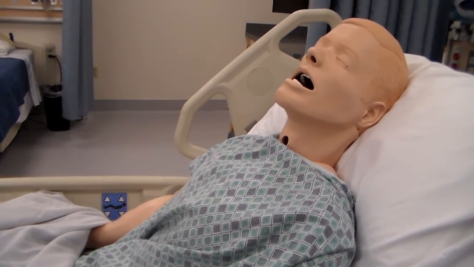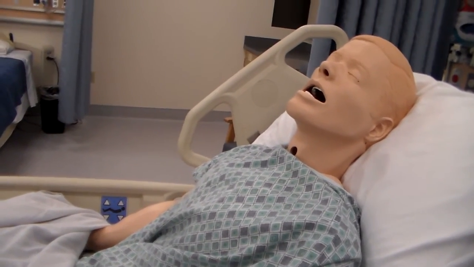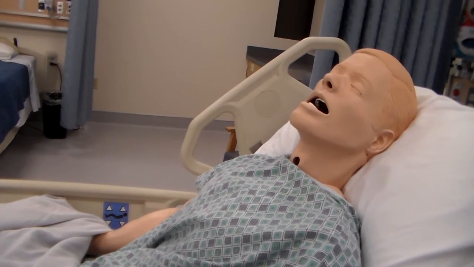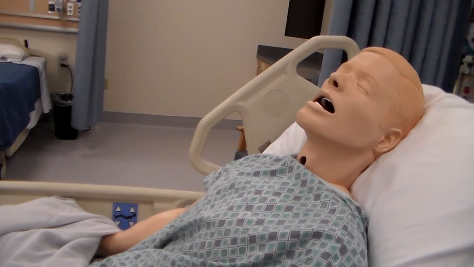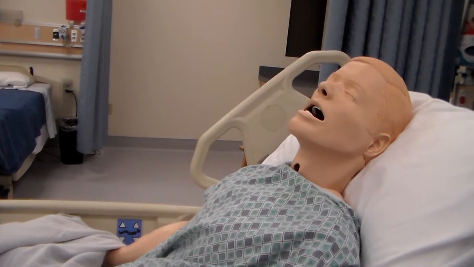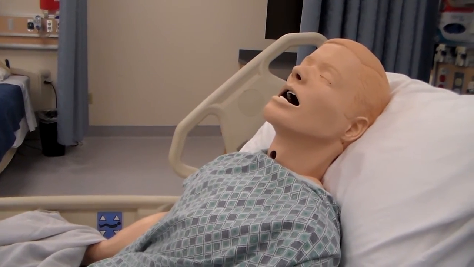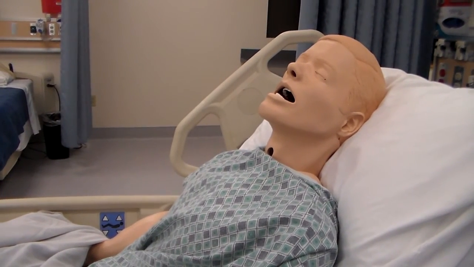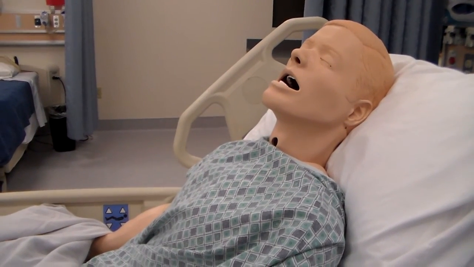Make sure that the bed is in the lowest position. We're going to make sure they have their call bell, they're comfortable, and they don't need anything. We're going to wash our hands, and then we're going to document everything that we just did. So that is skill 1.24, assessing the lungs.